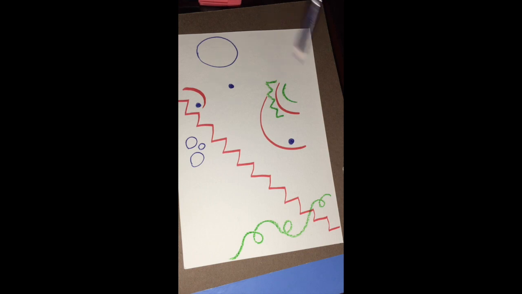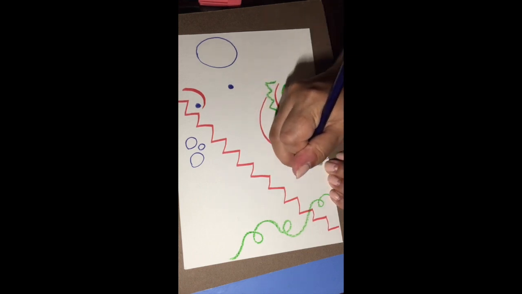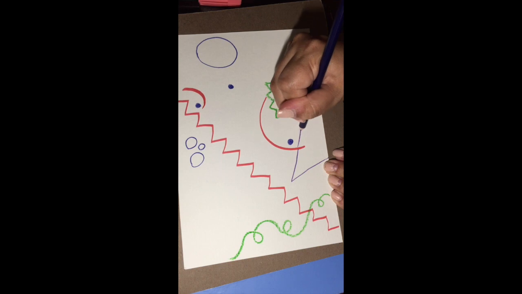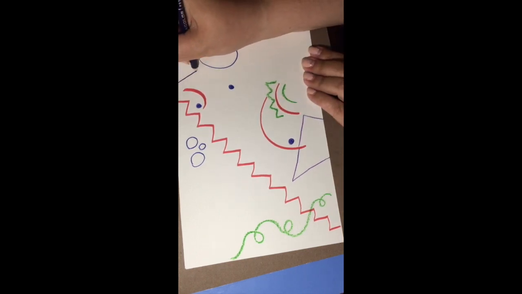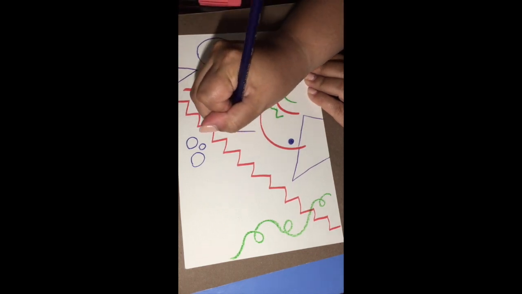Next, I'm going to add another shape. I'm going to add some triangles. And again, big triangles, little triangles, maybe even some triangles inside of triangles.